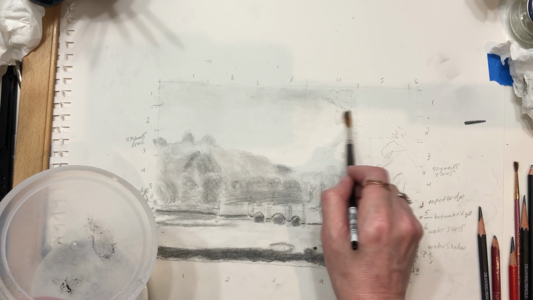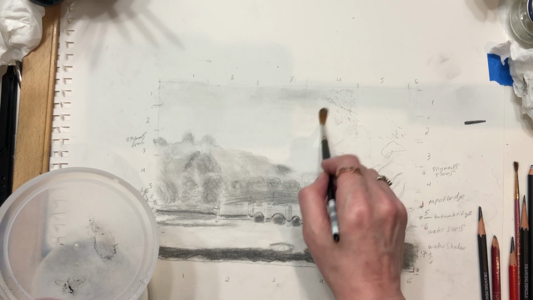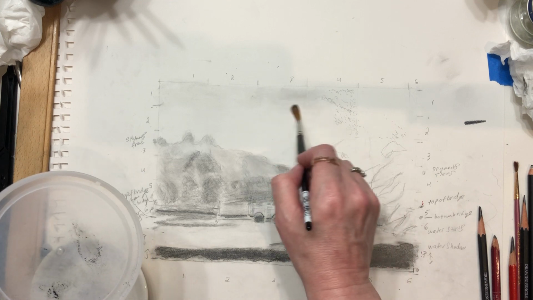Here I'm just going to go around this area because I'm going to go back and stipple over here eventually.